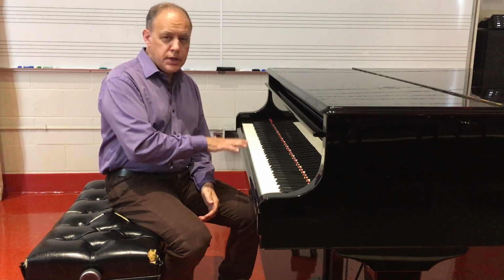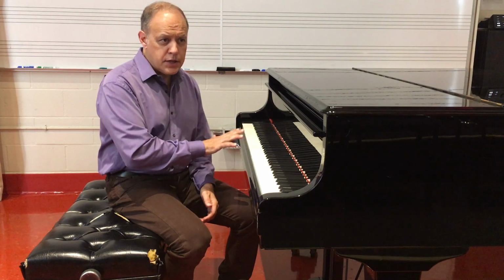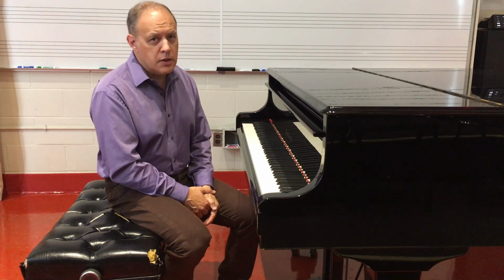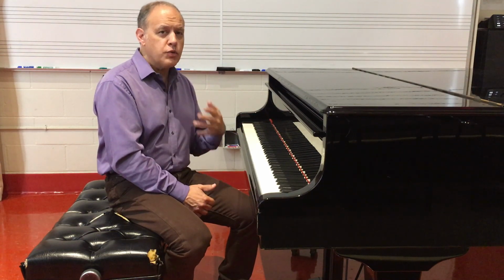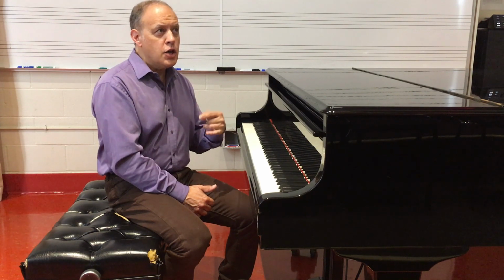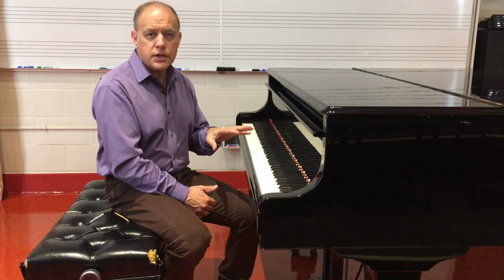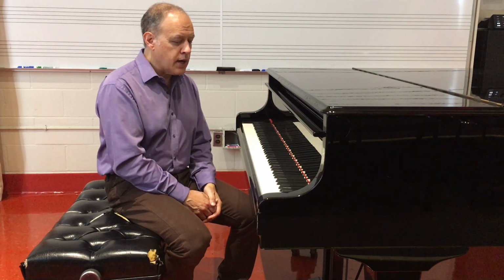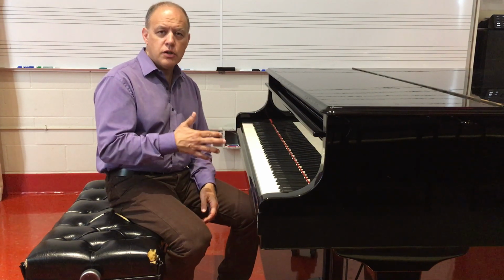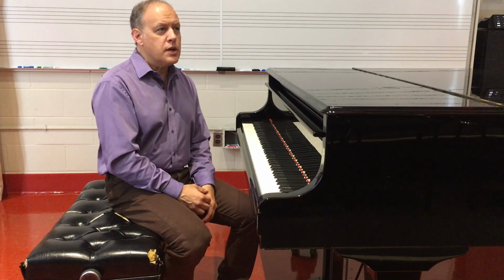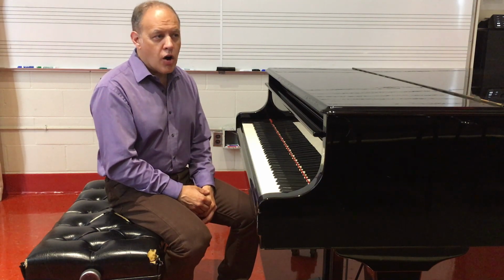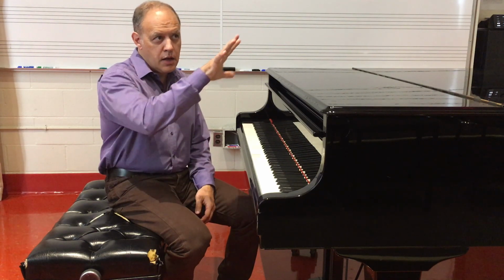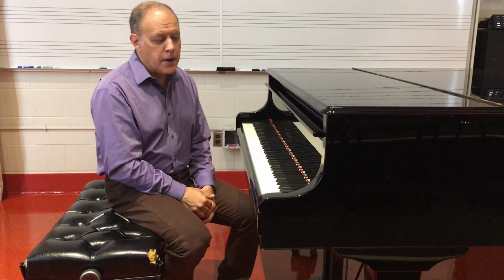Now, this particular example is based on a major mode, E major. Chromaticism can be used in minor modes as well. And in fact, when we're introduced to chromaticism, usually it's through the context of minor mode melodies. And there's a particular reason for that. Some of the most conventional, most frequent forms of the uses of chromaticism are encountered in minor mode melodies, particularly in the upper reaches of the scale.